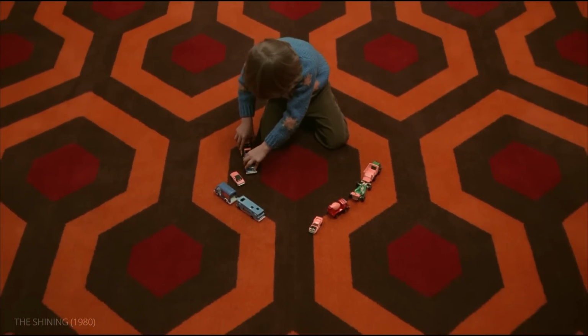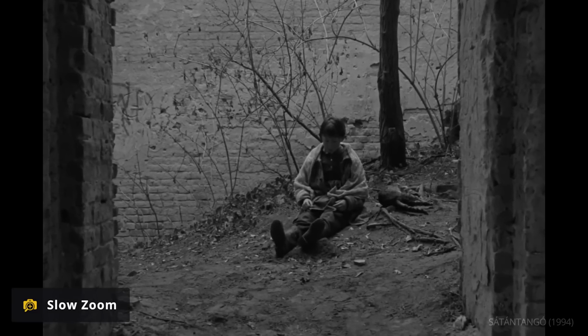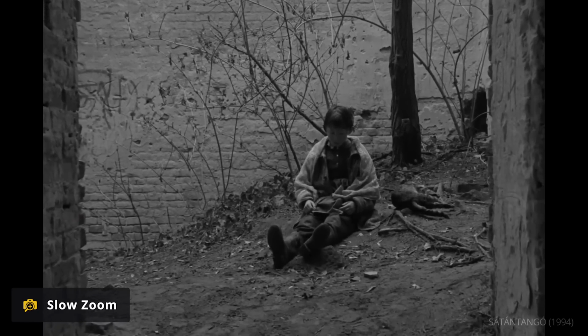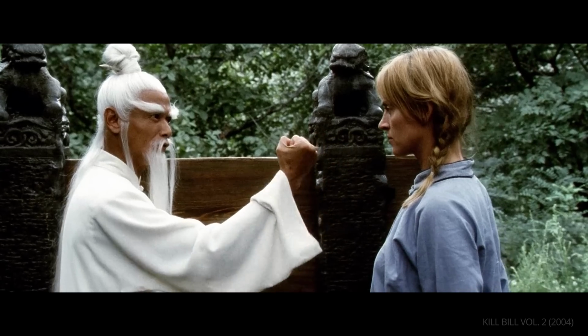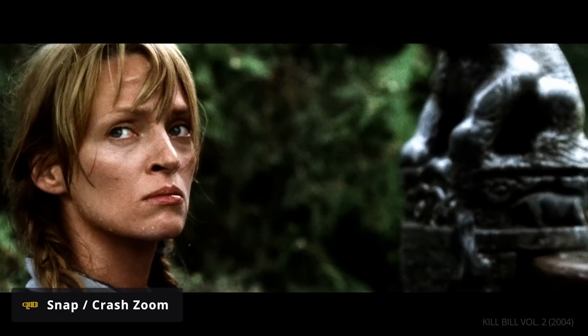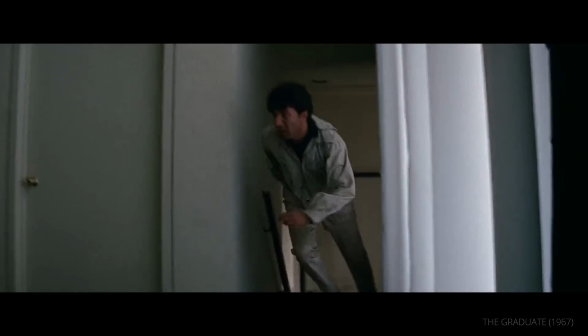The speed of a zoom impacts its effect on a shot. A slower zoom, for example, can create a meditative mood and is typically more subtle. A faster zoom is more noticeable and can heighten the sense of drama. Go even faster and you'll have a snap zoom, also known as a whip or crash zoom. These highly stylized shots can be used for comedic effect, to add energy to action sequences, or to emphasize a dramatic moment.